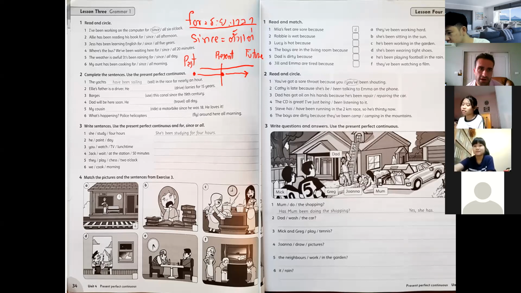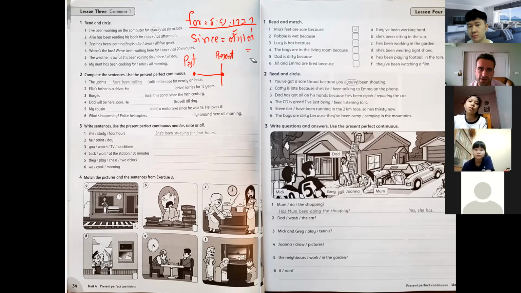Activity 1, read and circle on page 34 of your workbook. So we have 6 different sentences, and you have to select the correct option between since and for. The first one is already done.